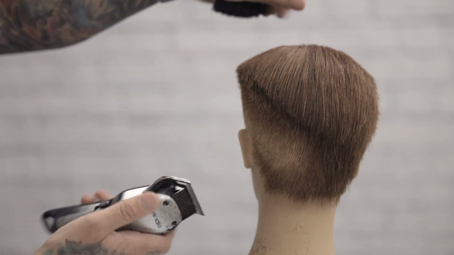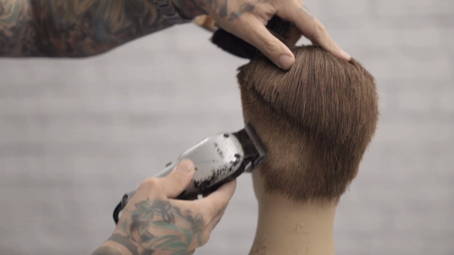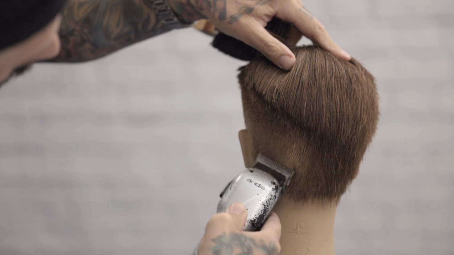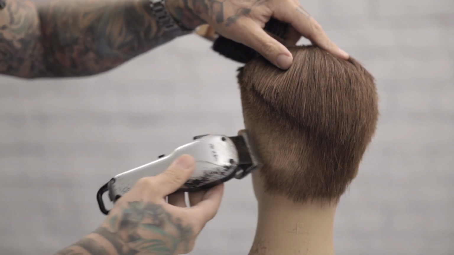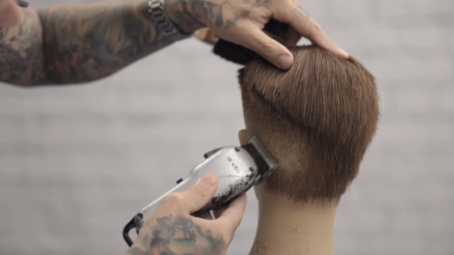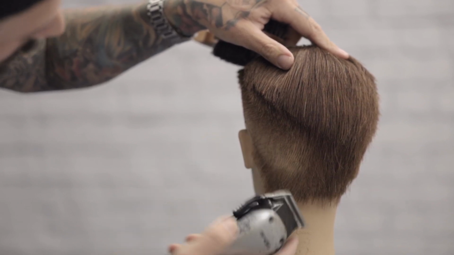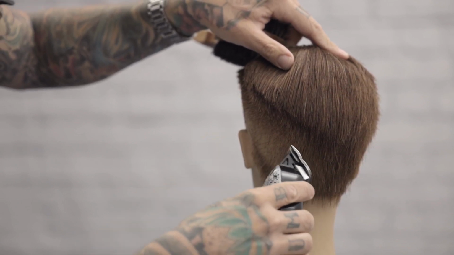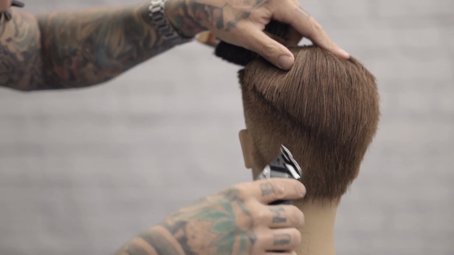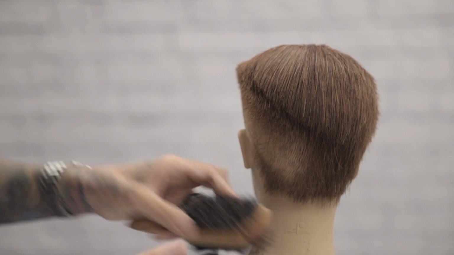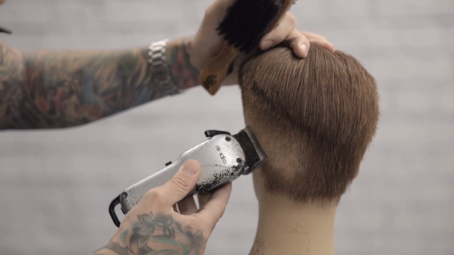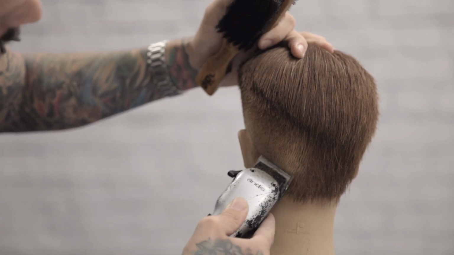Okay, at this point, no guard open. Half closed. And closed. Now, as I'm putting in this shortest part here that I can get with this clipper, I'm kind of leaving a hard line at the bottom.